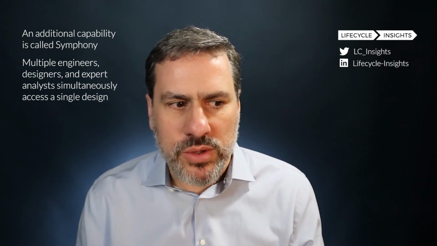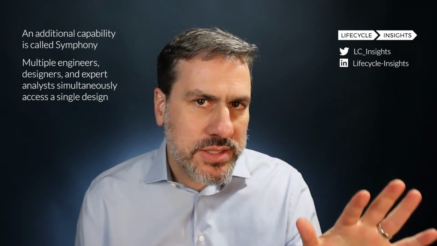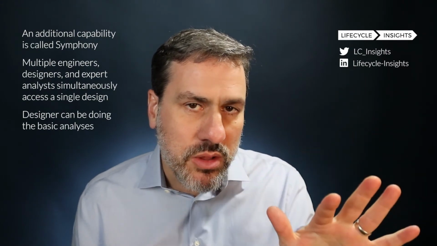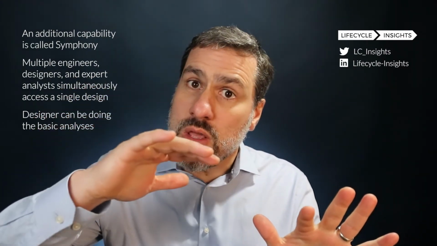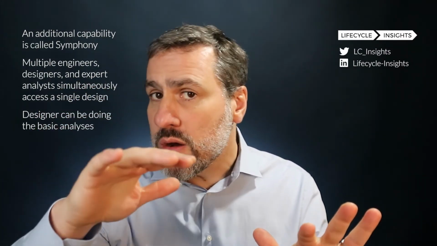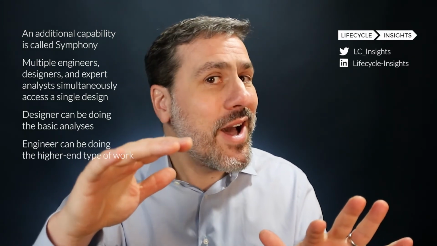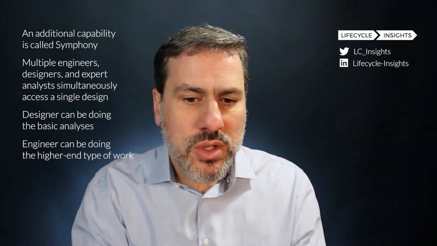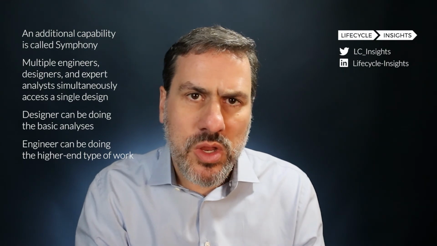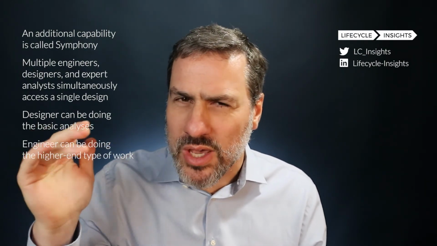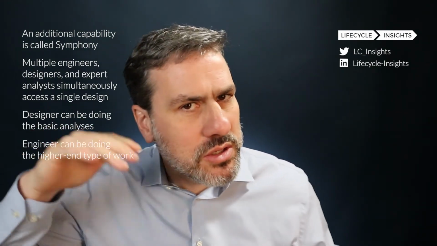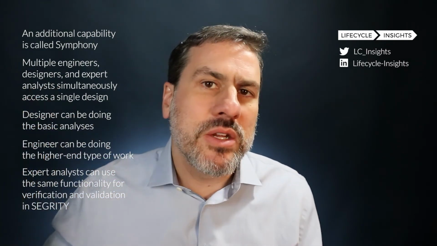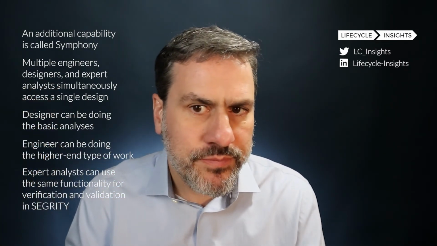So a designer could be doing the basic analyses as they're going along, the engineer could be in there at the same time running their analyses and doing the higher end stuff, and the expert analyst could be using the same functionality and eventually doing that verification and validation in Sigrity separately. So there's a lot of capabilities here.